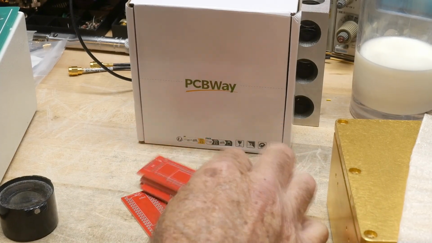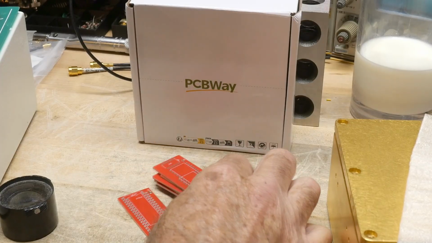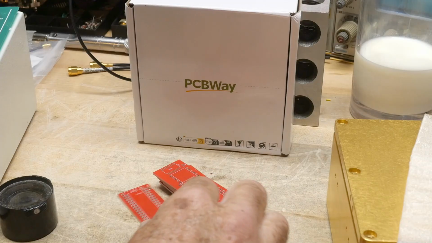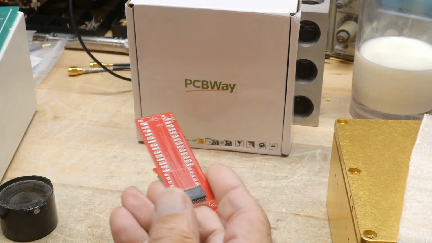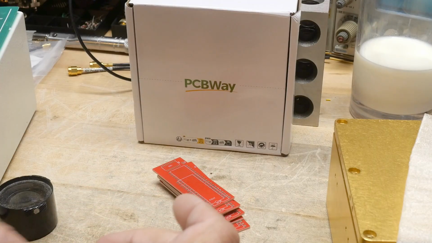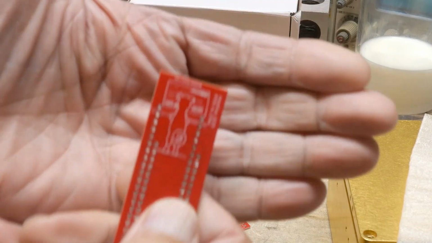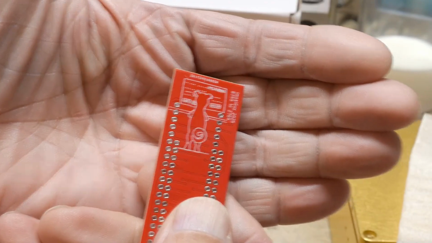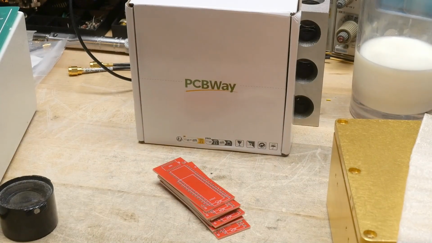We have our boards back for our 8755 adapter card, and it would look something like this. The boards look great, and we've got the IMSAI dog in the back. Very nice. Okay, so I have loaded up one of these parts.